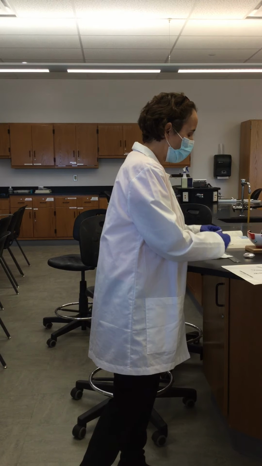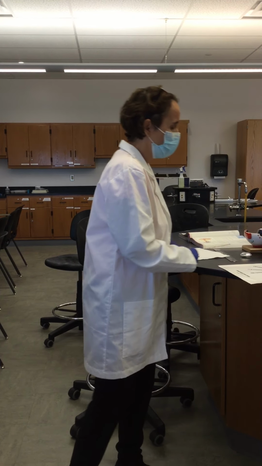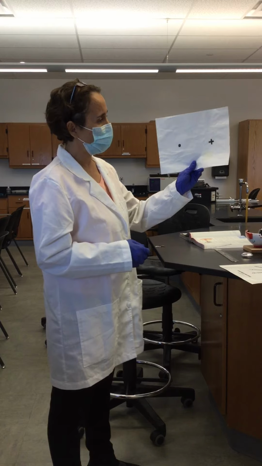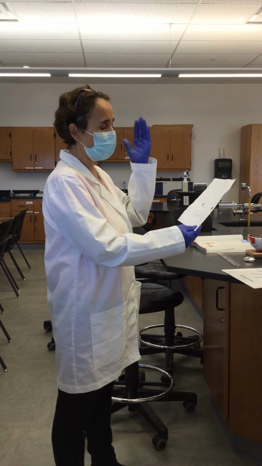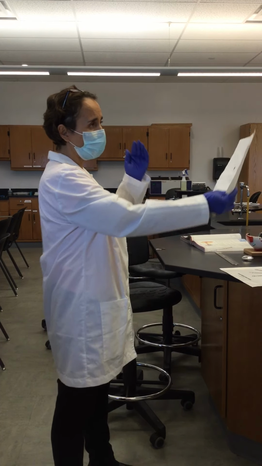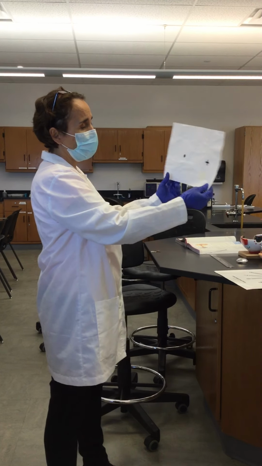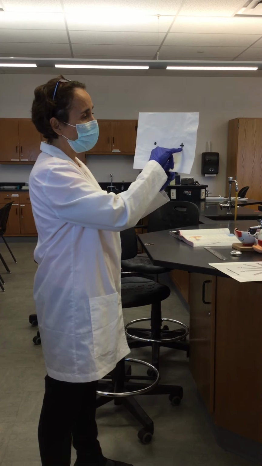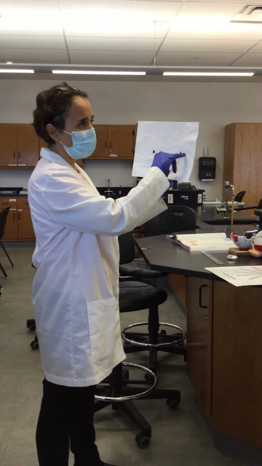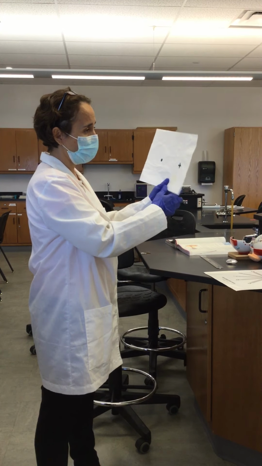Now, for finding your blind spot, what you will do is hold this chart in front of you, covering one eye as well, and the eye that you will be testing, in this case the right, has to be staring at this cross sign in here.